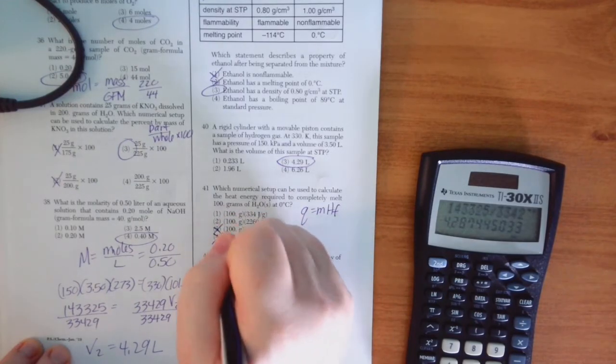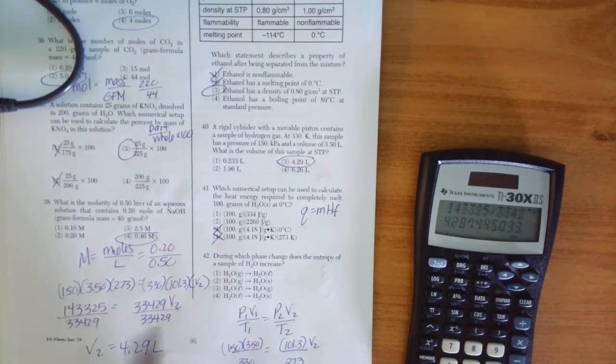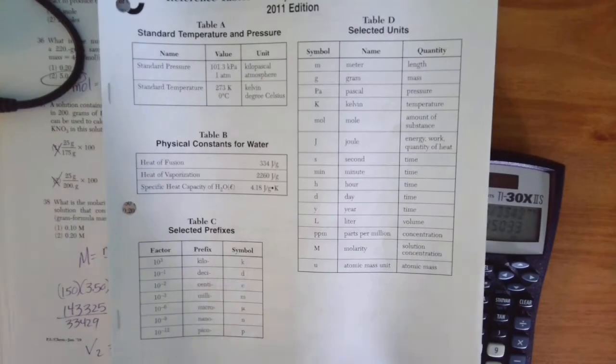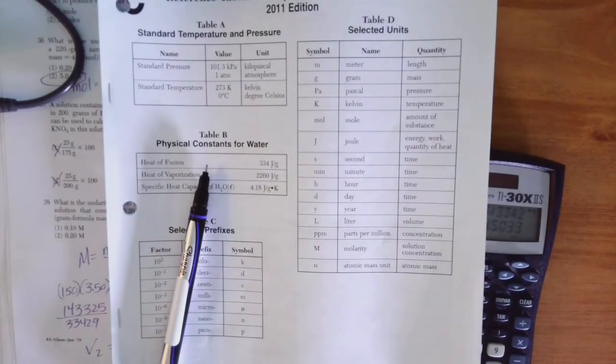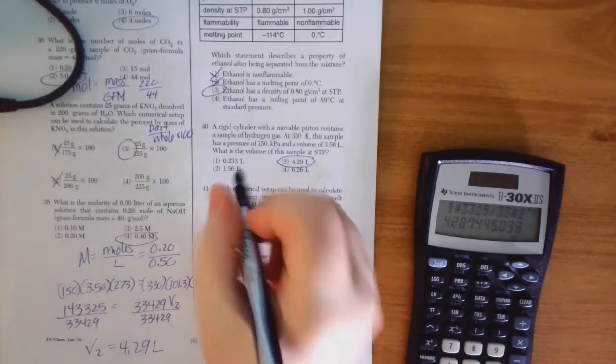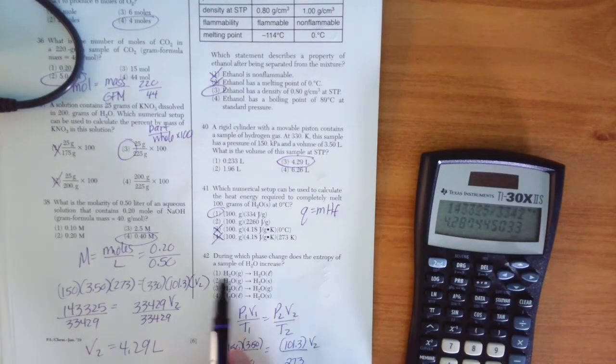So these two I know are wrong, right? And Hf. I look on the front of the reference table, since I'm talking water, and I look it up. Which one is the heat of fusion? 334. So there we go.